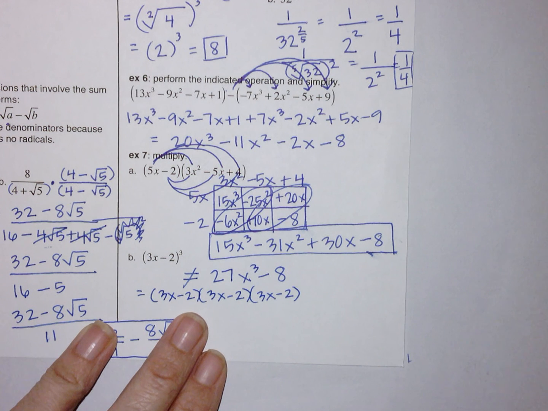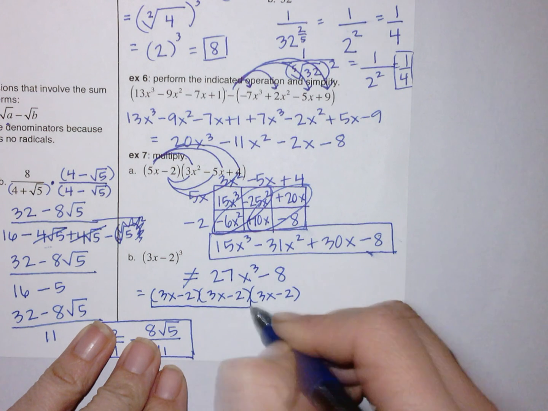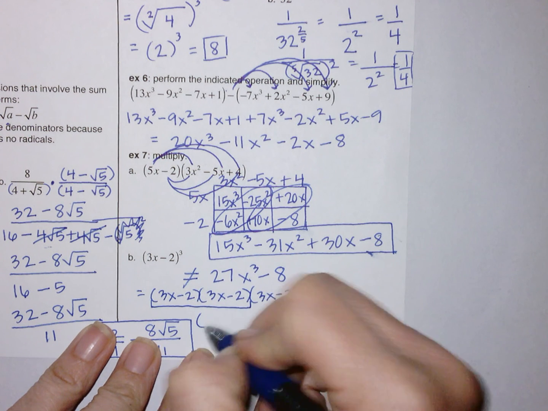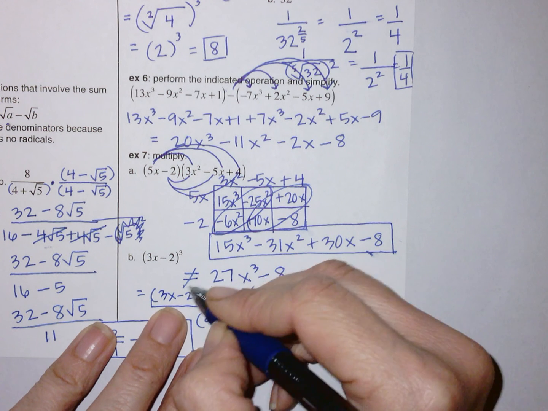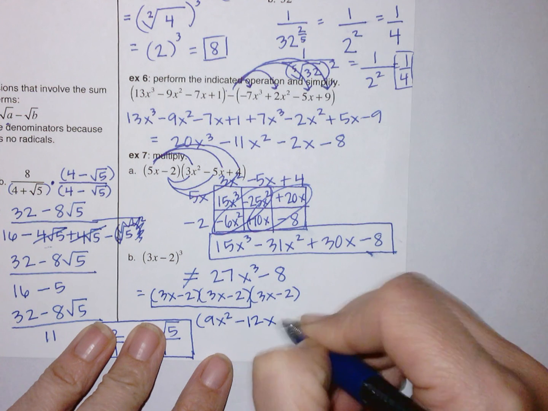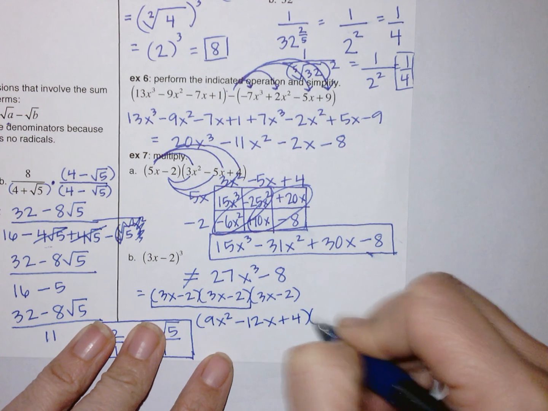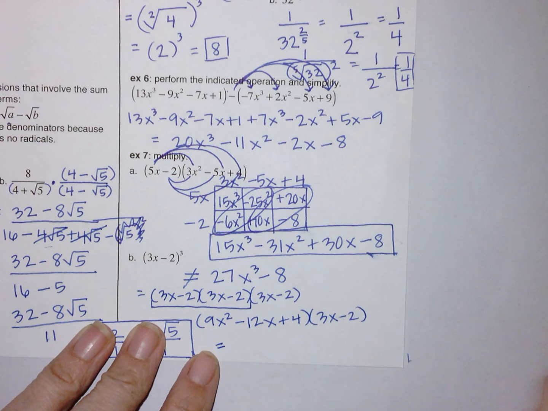So when I go to do this problem, I'm going to start by taking and multiplying the first 2. So that would be 9x squared and then minus 6x and then minus another 6x, which would be minus 12x, plus 4. And then times 3x minus 2, and then I have to distribute again. I'm actually going to be checking for this tomorrow to make sure that you multiplied this out. I'm not going to put the answer up here. I think you guys are capable of getting it.